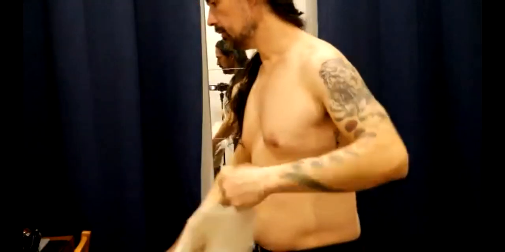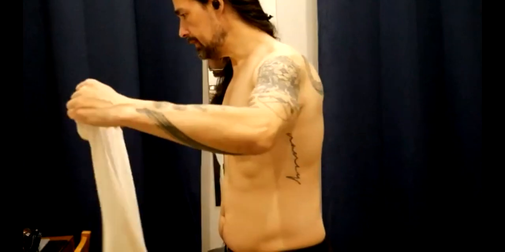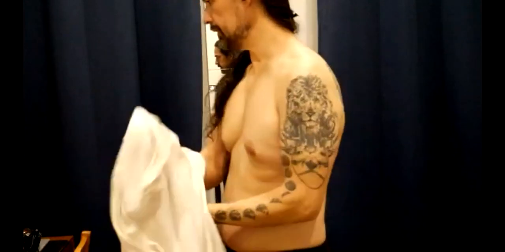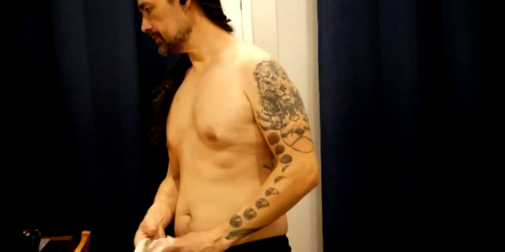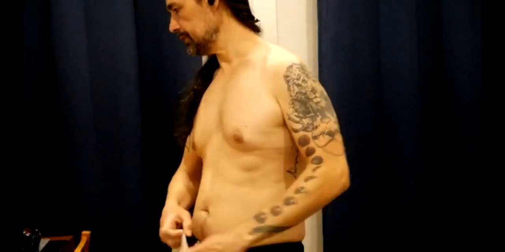And then, what else do we have? Elevation, internal, inversion and eversion. Okay, we'll go over inversion, eversion in a minute because those are in the foot. Internal, external, dorsiflexion, plantar flexion, also in the foot. Wrist, radial deviation, and ulnar deviation.